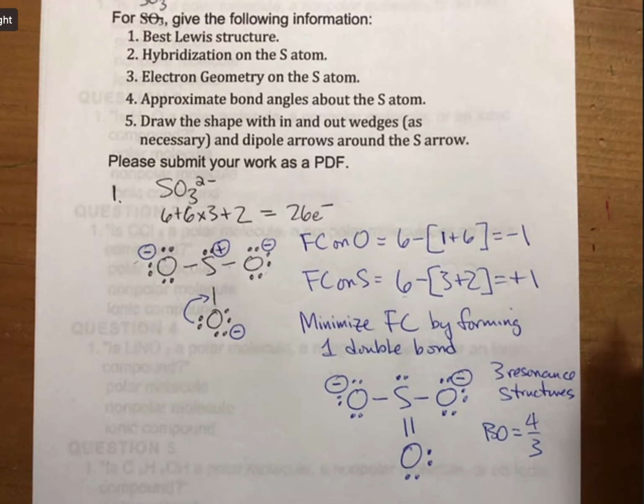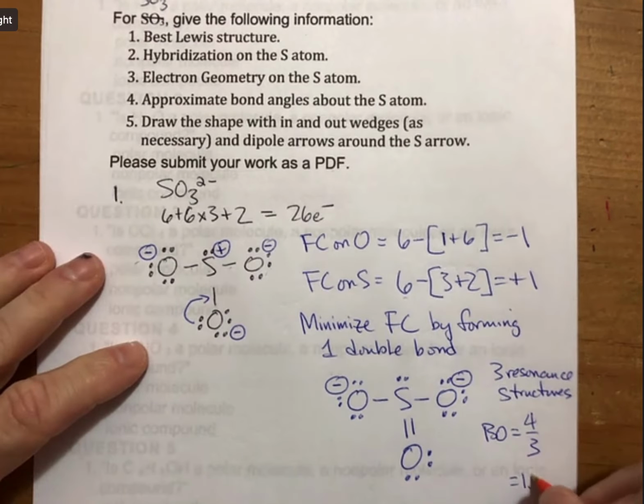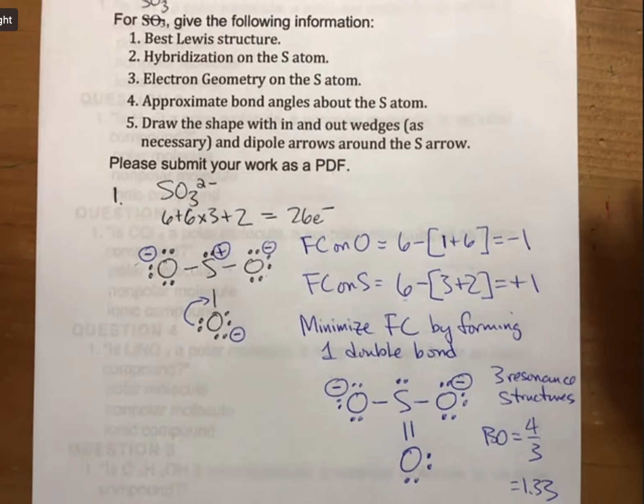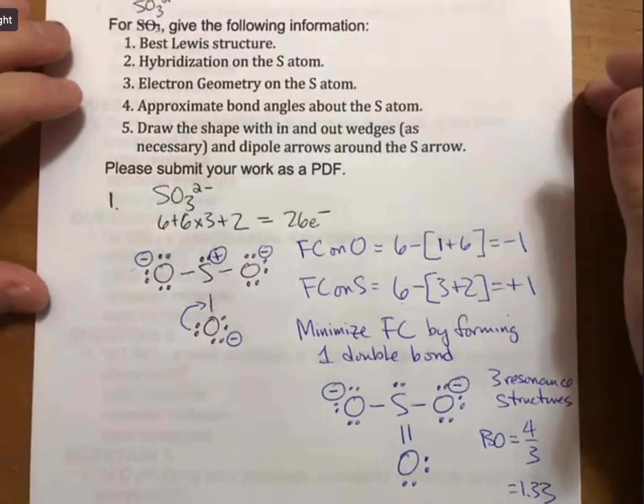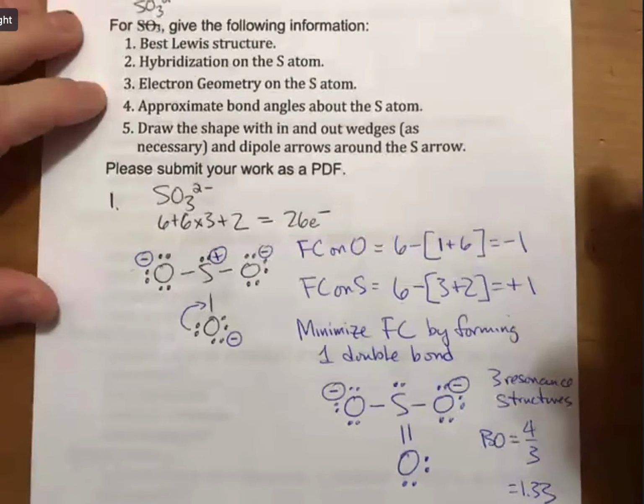And you would enter that in as 1.33 if you were asked on the homework. And you probably already got asked this for the last homework. Trying to cover all our bases here.